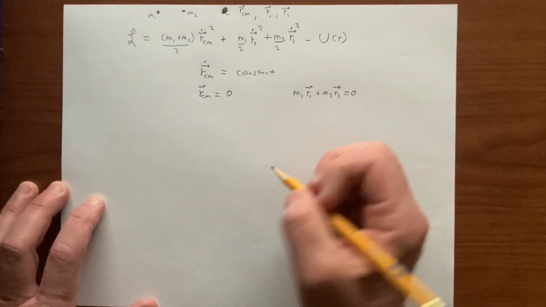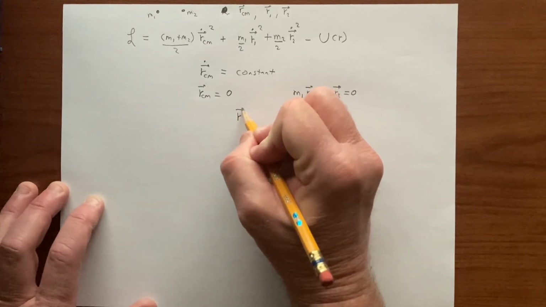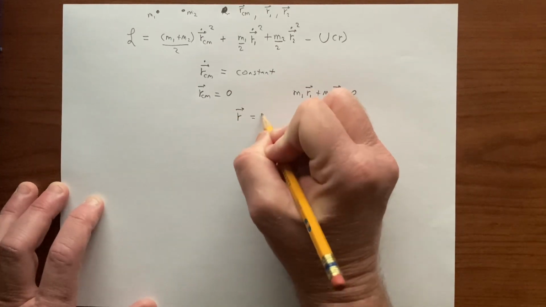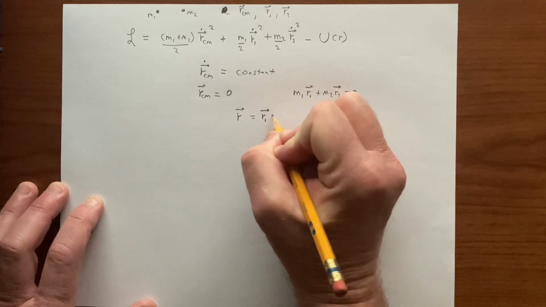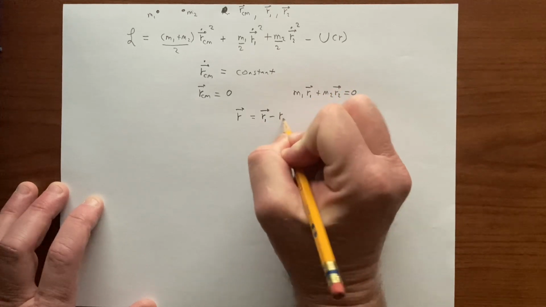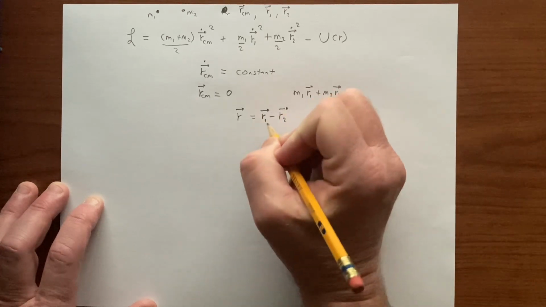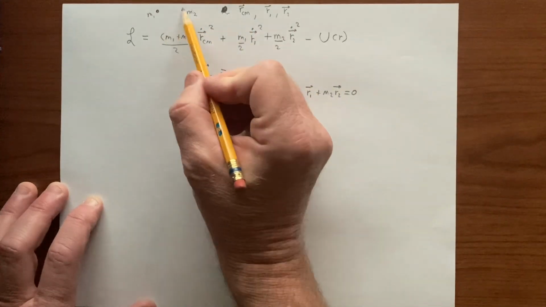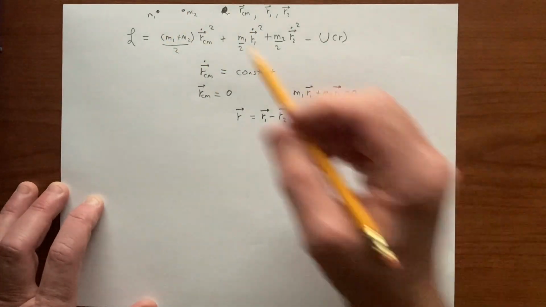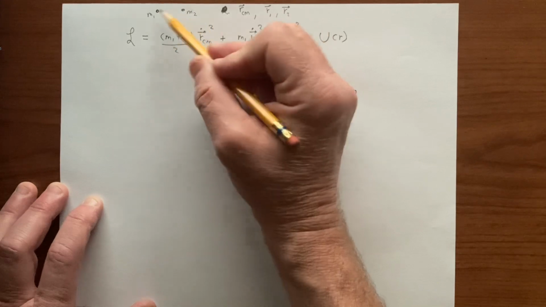And then R is r1 minus r2. The vector R between these two involves the differences between r2 and r1.